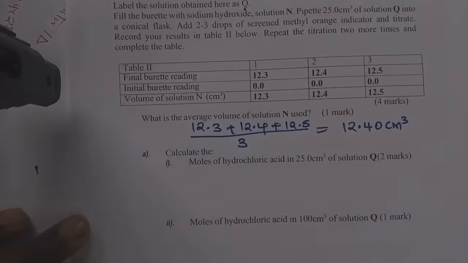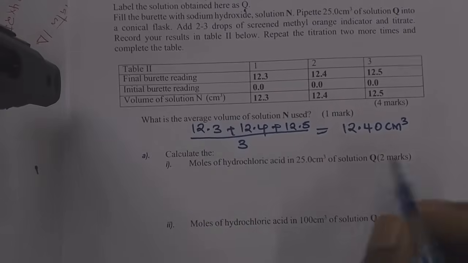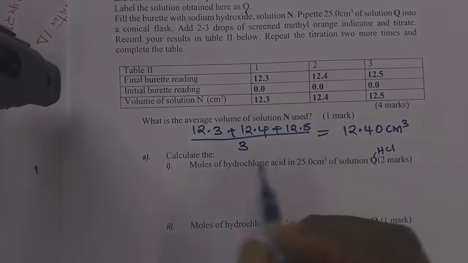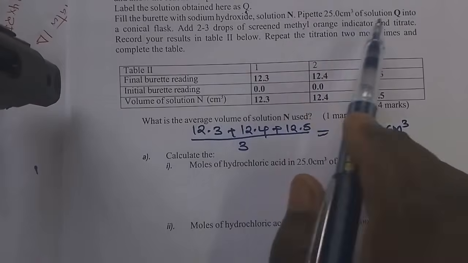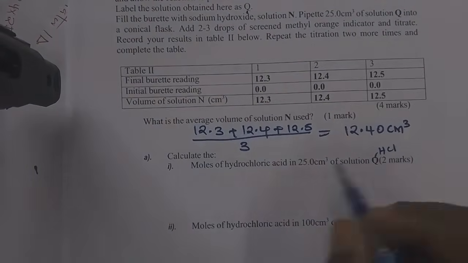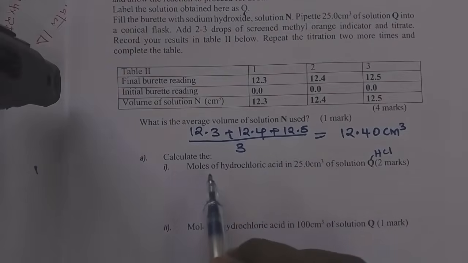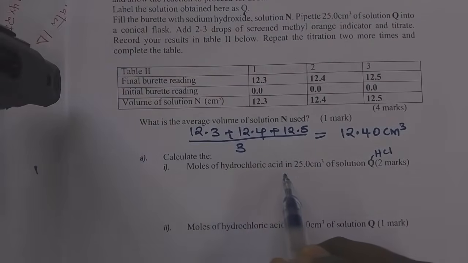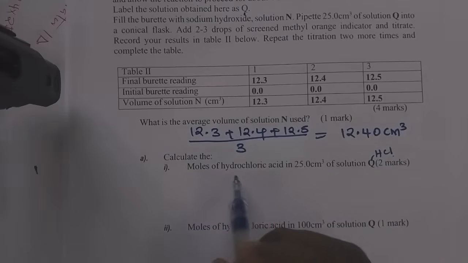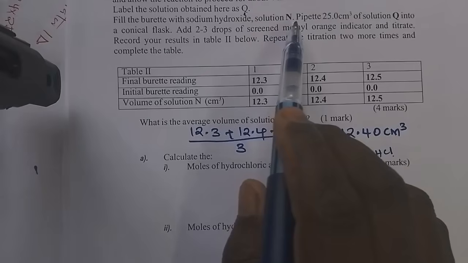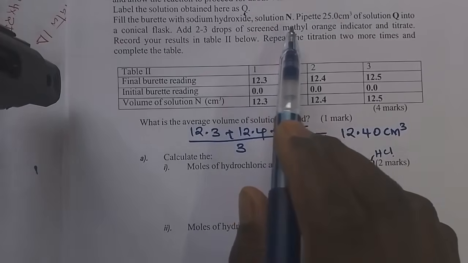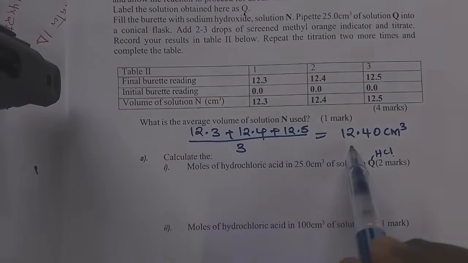So we start with calculating N because we know Q is HCl, but diluted after reacting with solid P. And N is sodium hydroxide. So we know the HCl in 25 of solution Q. This is HCl but diluted. So we know the sodium hydroxide solution that reacted, because it has not changed. We know the molarity, and we also know the volume of sodium hydroxide used. It is 12.4.